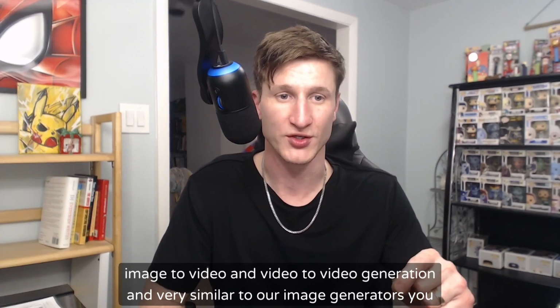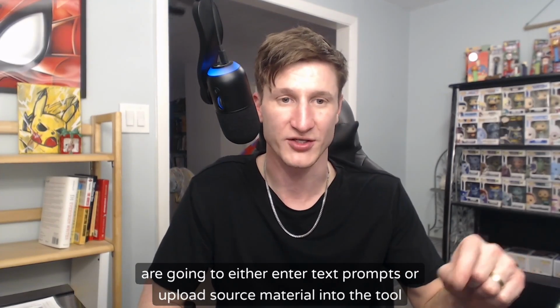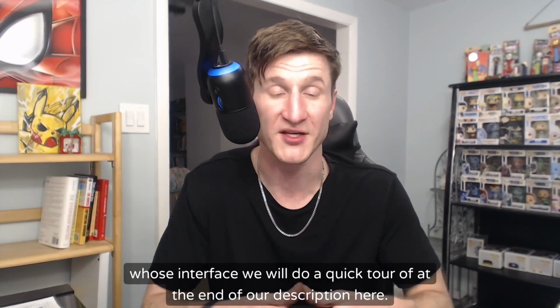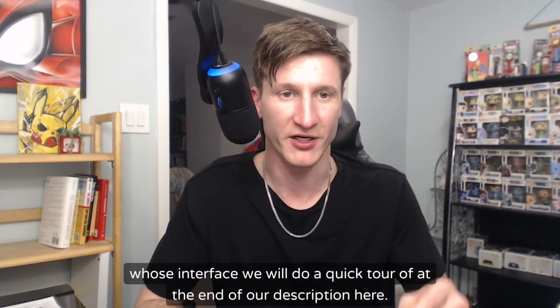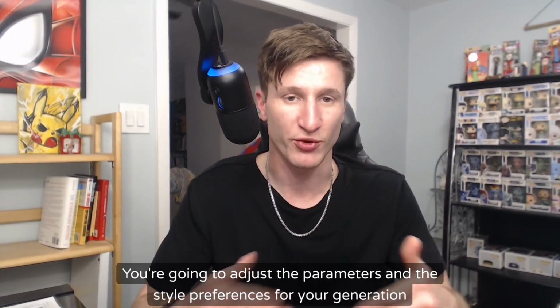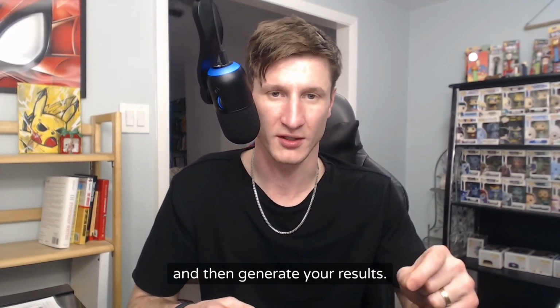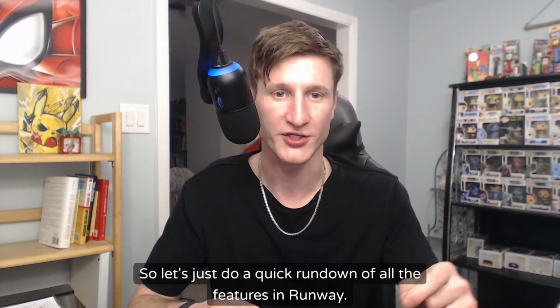And very similar to our image generators, you are going to either enter text prompts or upload source material into the tool, whose interface we will do a quick tour of at the end of our description here. You're going to adjust the parameters and the style preferences for your generation and then generate your results. So let's just do a quick rundown of all the features in Runway.